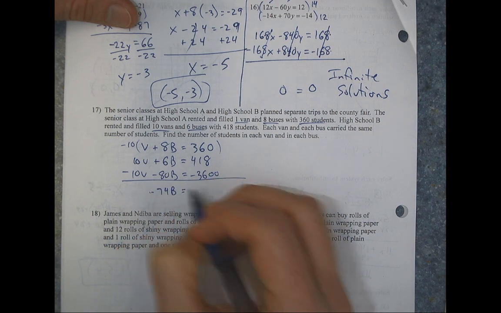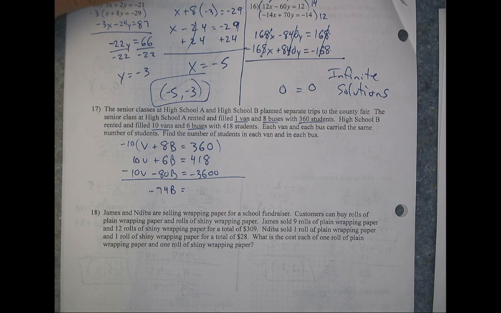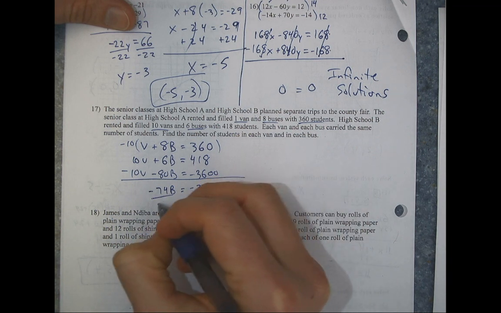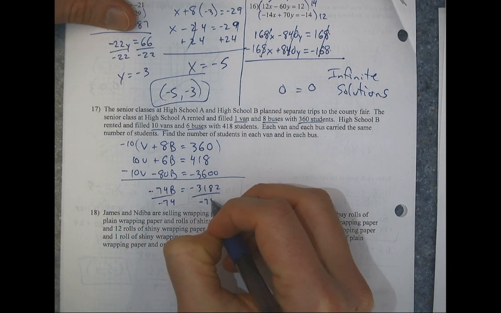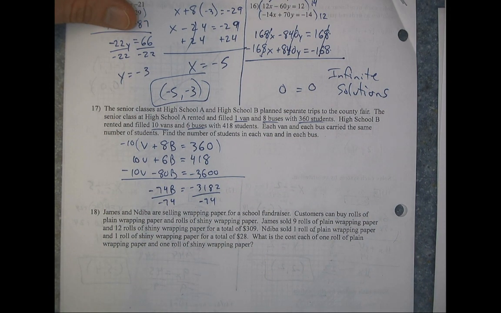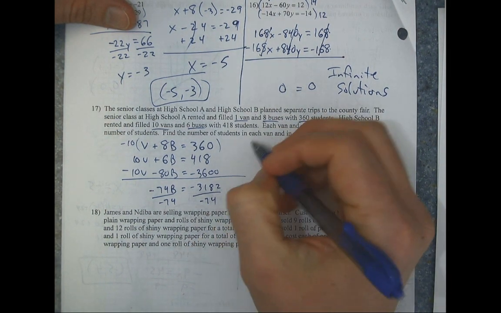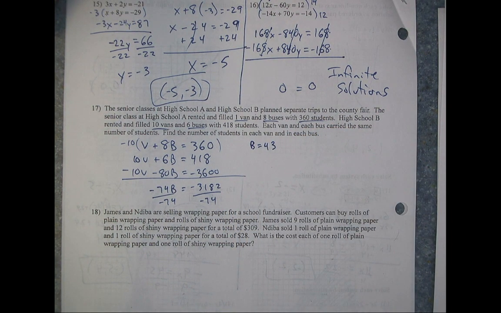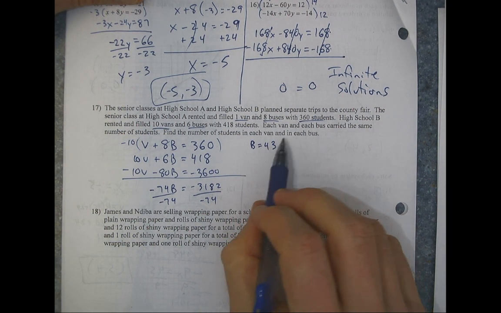I get -74b, and 418 minus 3600 is -3182. And I'm going to divide that by -74, and a negative and a negative gets me a positive, so B equals 43. So that's how many students fit on the bus. They want you to find the number of students in each van and bus, so the bus is 43.